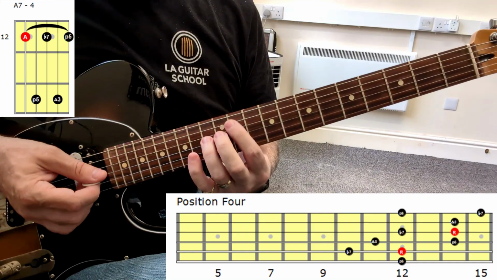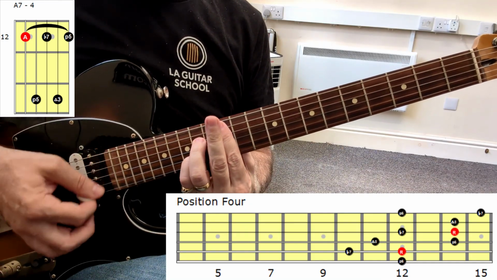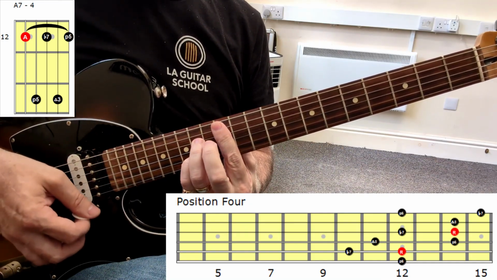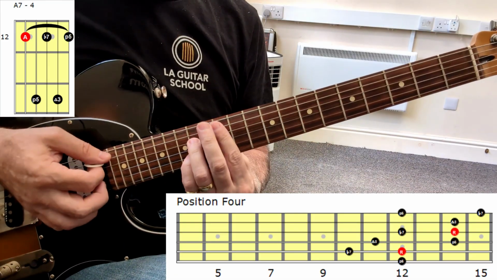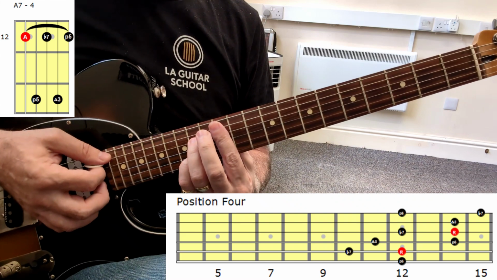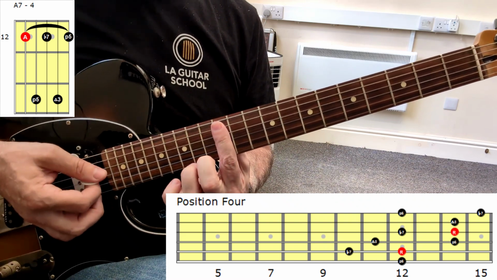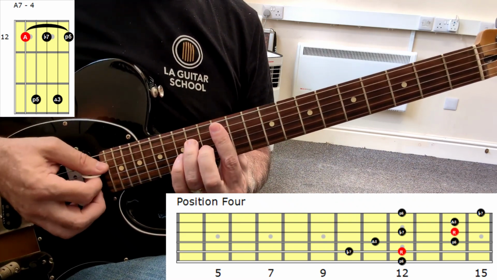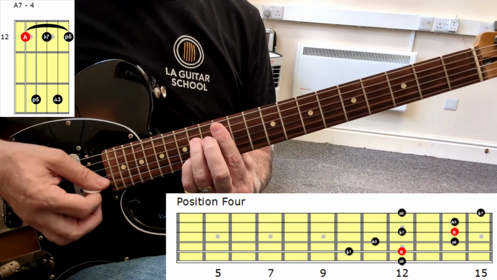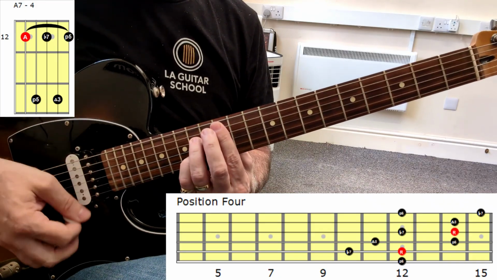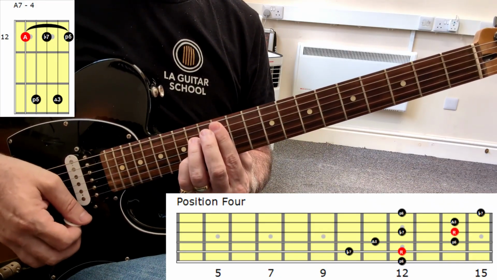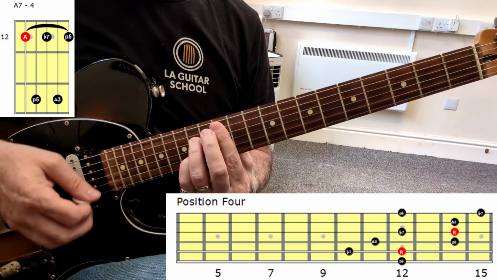Your next one then is going to be position 4, which is an A dominant 7th shape, or playing the chord 1 octave higher from the open position up on the 12th fret. So this one I'm barring across the 12th. I want 14 on the 4th string and 14 on the 2nd string, and that's my 3rd and my little finger. Yeah, that's an A7.